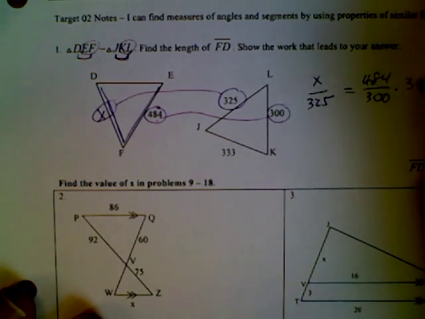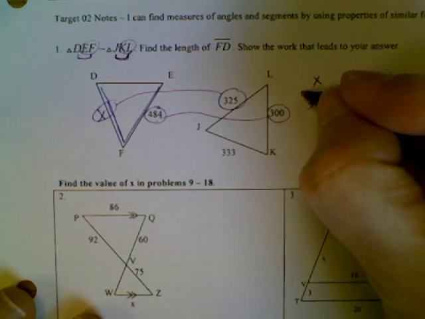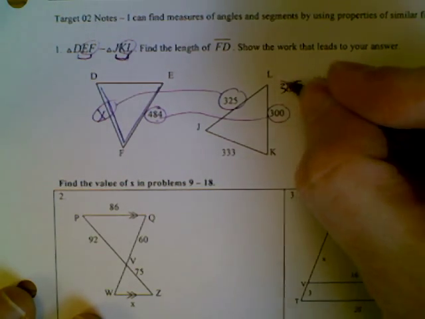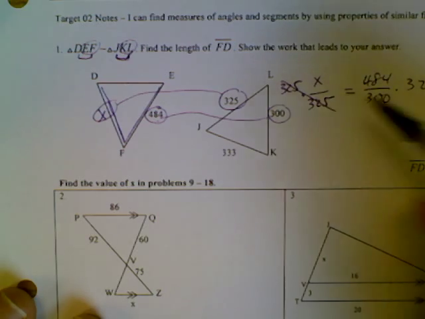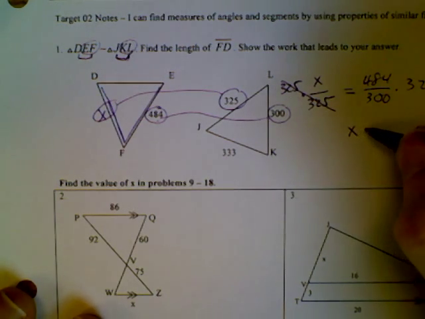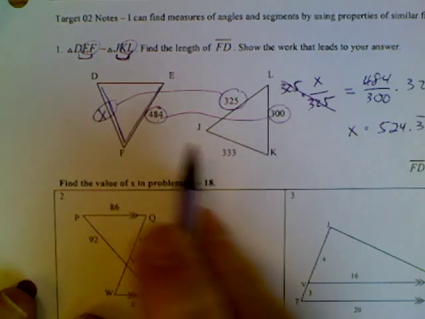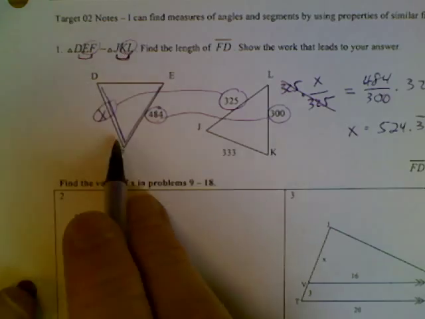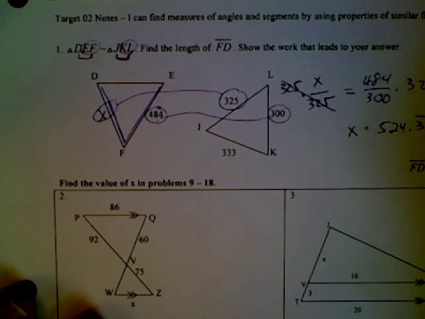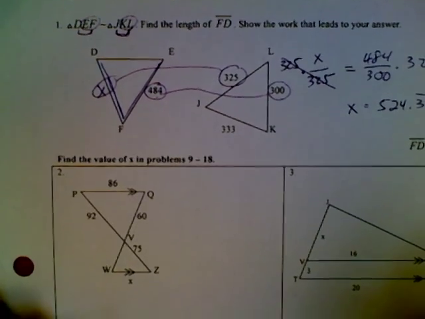Well, this is a fairly easy equation to solve. Multiply both sides by 325. Cancel out the division by 325. Pick up the calculator to find out that x is exactly 524.3. Repeating, that's the question we were asked, the length of that side. So we have our answer. Moving on to the next problem.